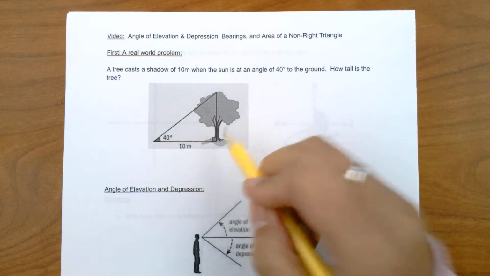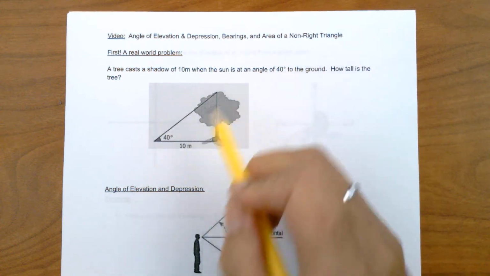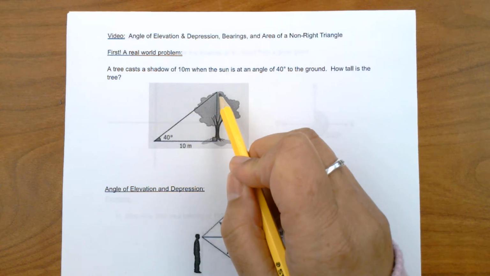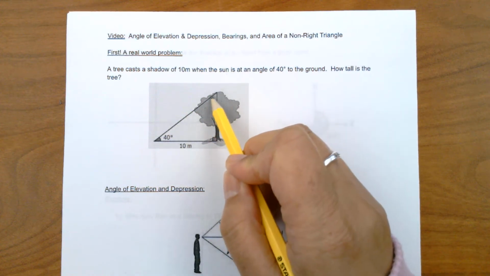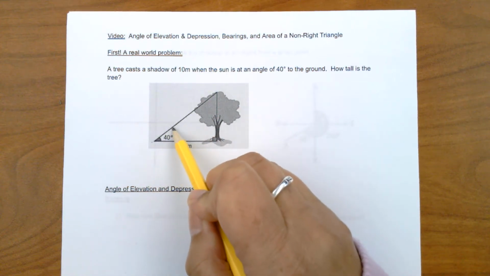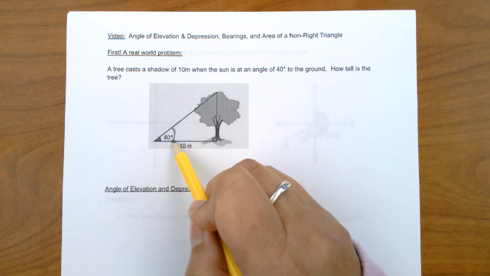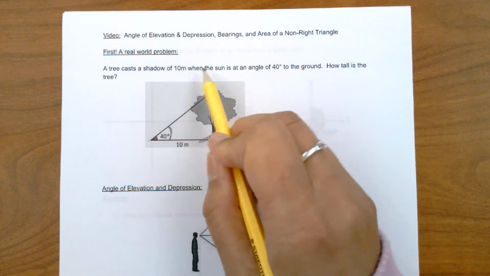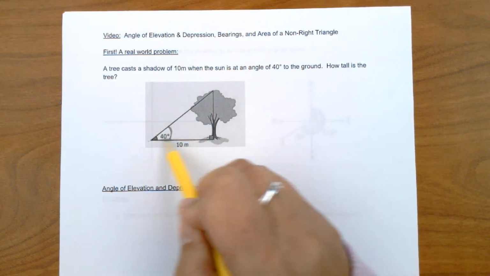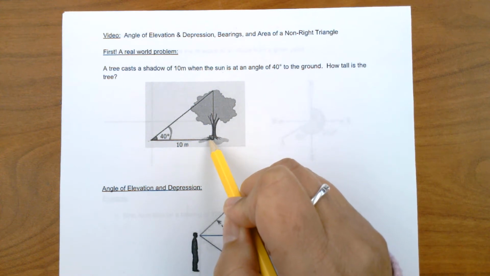Okay, so let's look to see what's going on in the picture. The sun is at an angle of 40 degrees, so it's hitting that tree at 40 degrees to the ground. Here's that little sun stream, and here's our angle measurement. The tree is casting a shadow because the sun's shining on it. So this part right here is going to be 10 meters long.